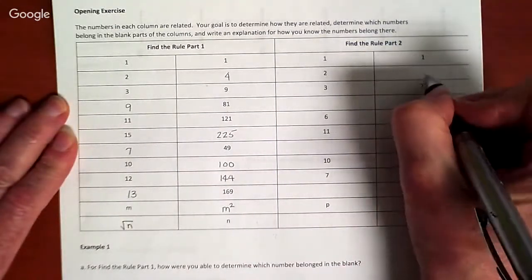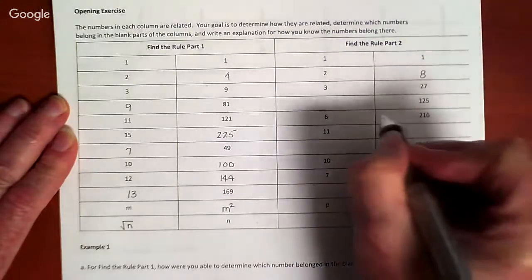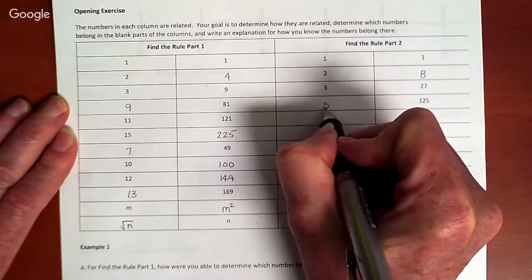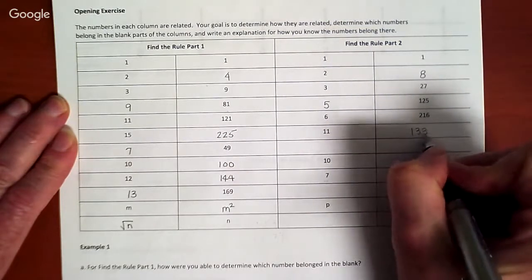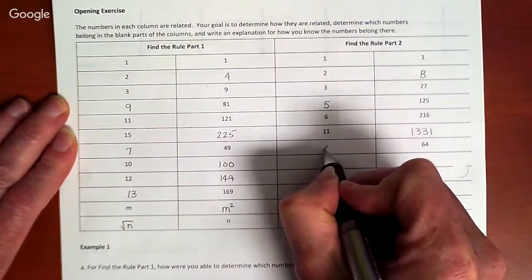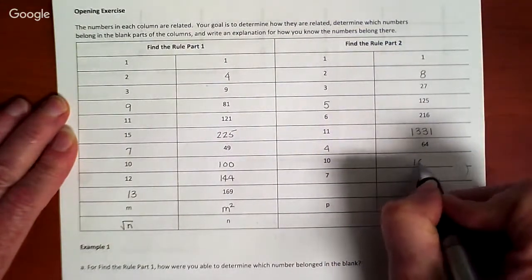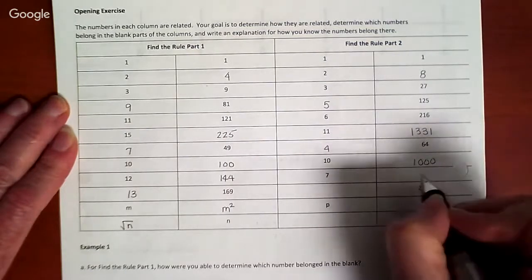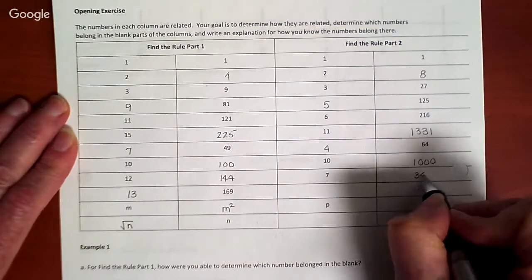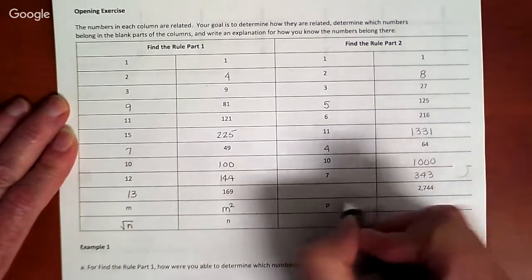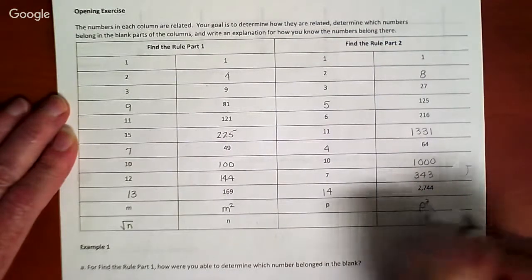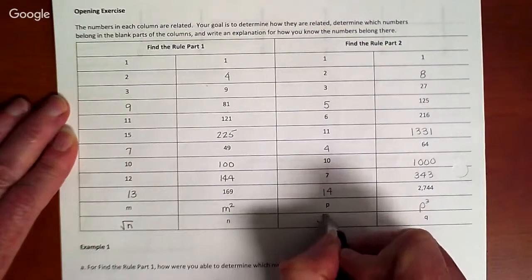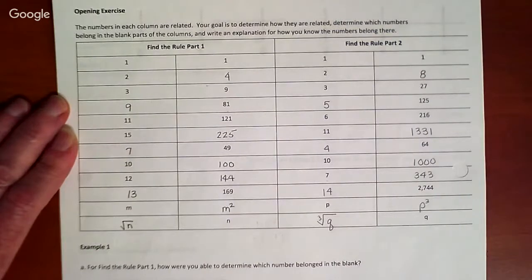Over here, I have 8. Here, I have 5. Here, my number is 1,331. Here, my number is 4. Here, I have 1,000. Here, I have 343. My number here is 14. My number here is p to the 3rd power. And here I have the cube root of q.